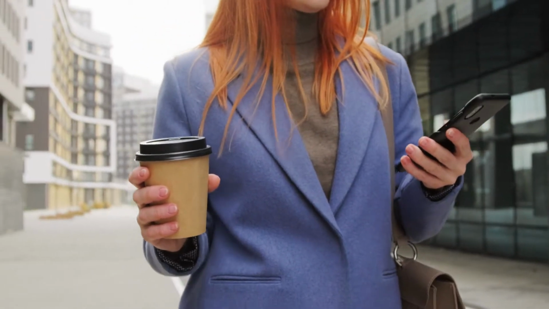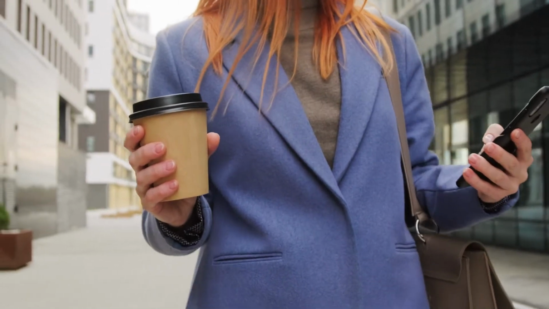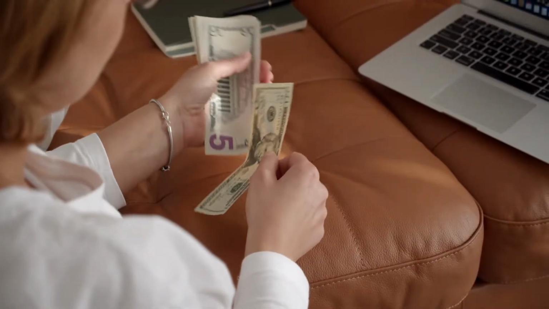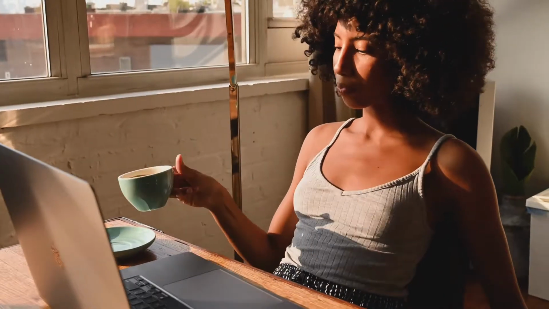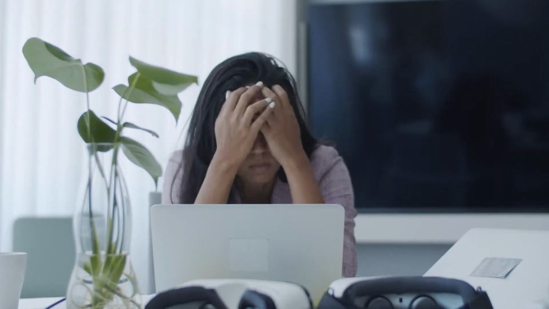Now, this method is not a get-rich-quick scheme, but it is something that will definitely make you a lot of good money as long as you're using it. Make sure that you don't skip any part so you don't miss a single important detail that I will be sharing with you. Otherwise, you might not get your desired results.